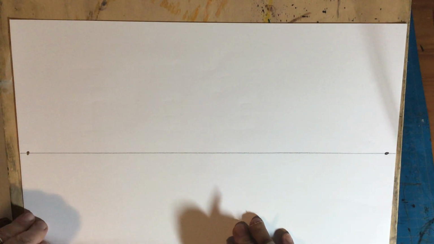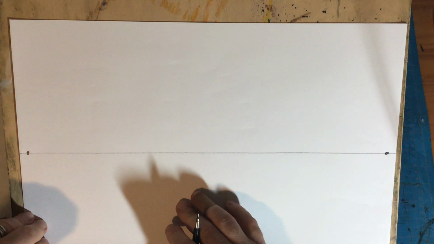A little 2-point perspective coming at you today. Basic rules behind 2-point perspective, and then we're going to talk about challenges.